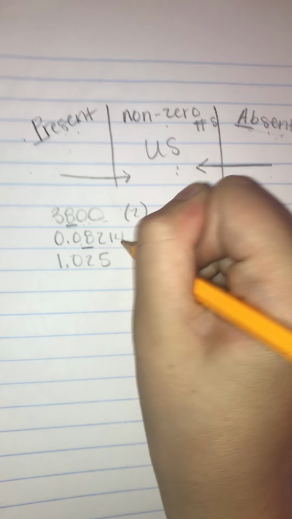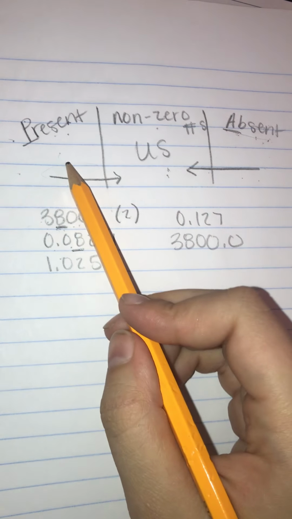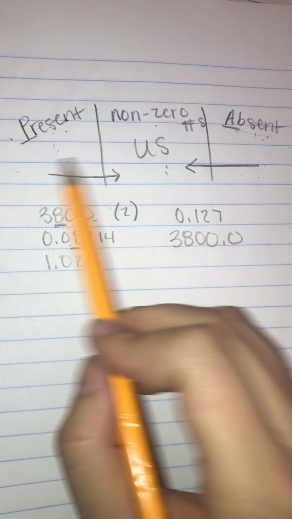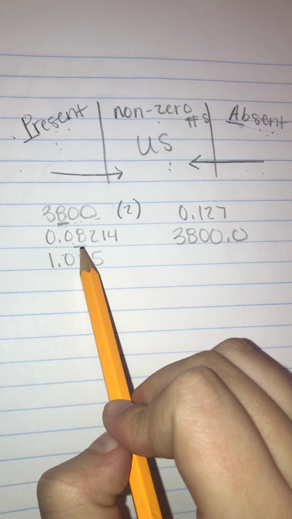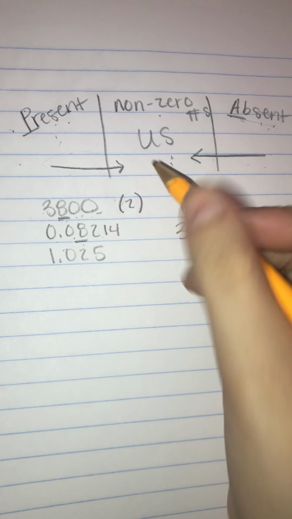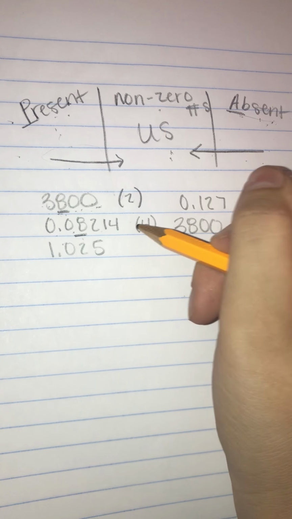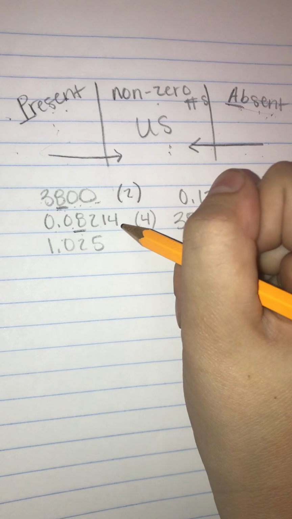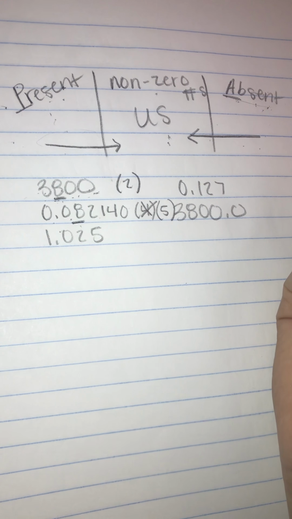Even if I were to put a couple more numbers, you still would do the same thing. Absent or present, it's present. We're moving from left to right until we hit our first non-zero, which is still going to be this 8, and everything to the right of it is going to be significant. So in this case, that is going to be 4 significant figures. Even if there was a 0 on the end, it's still going to be the same rules. It's just that now it's going to have 5 significant figures.